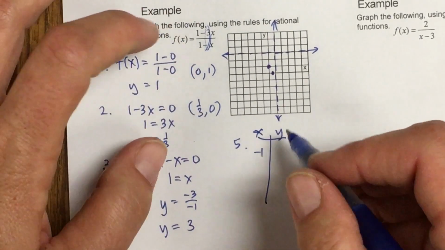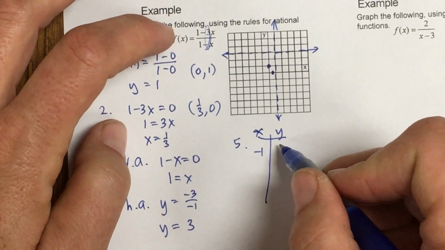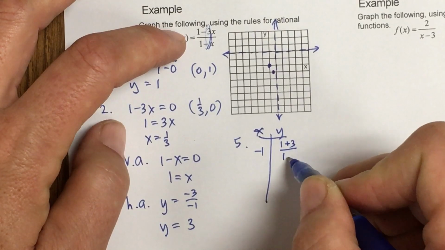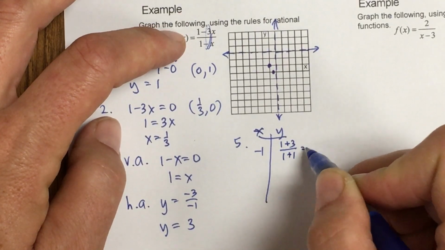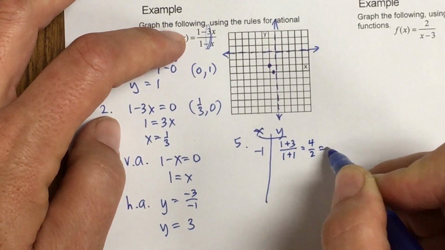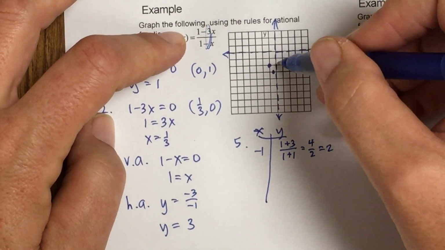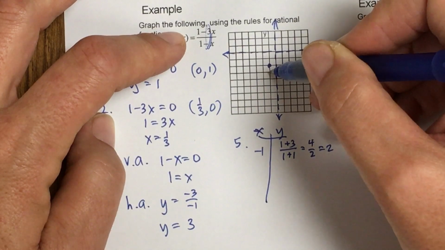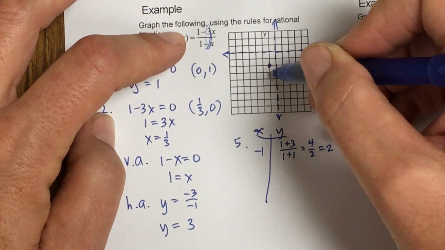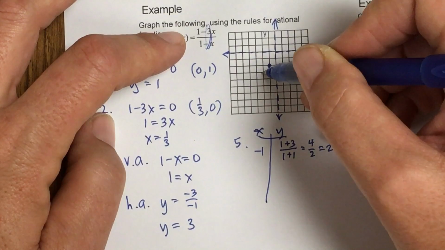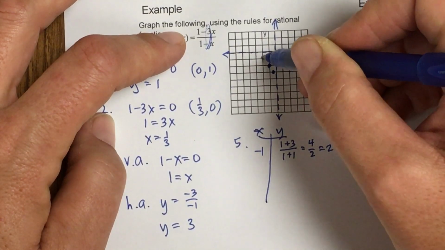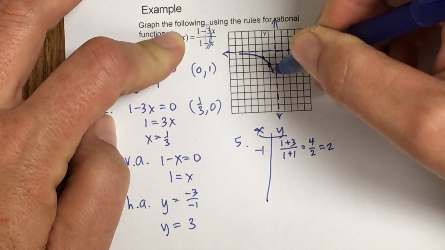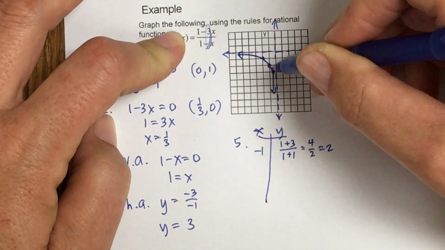So -1. If I do -1, that's going to give me 1 plus 3 over 1 plus 1, which is 4/2, which is 2. So I've got -1. Is that right? No, that's 0. Sorry, that's 0. It's really hard to see on this. I apologize. That's going to be -1, 2, 1, 2, like this. I don't actually need to do another point over there. I can already tell it's going to go like this and get really steeply down.